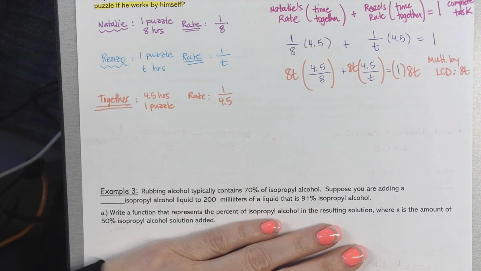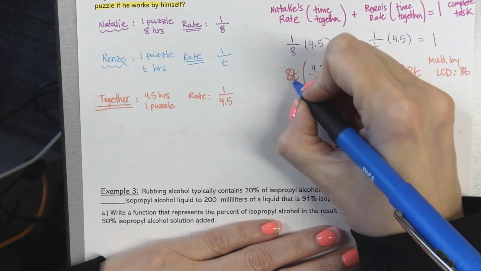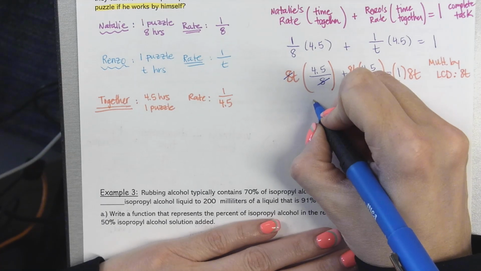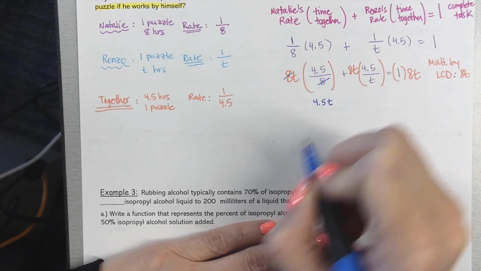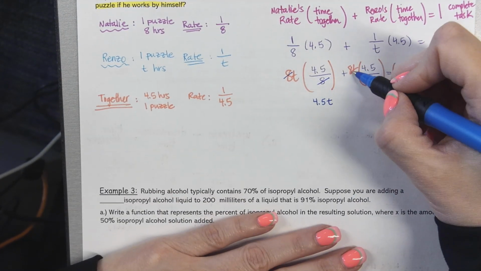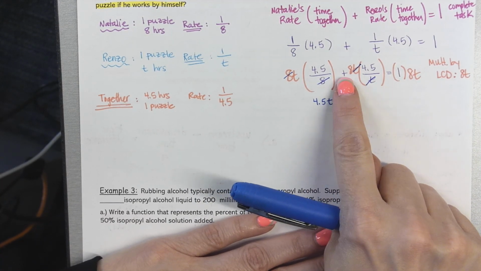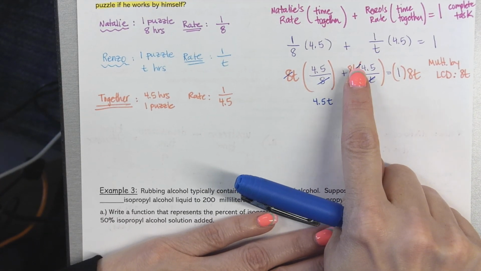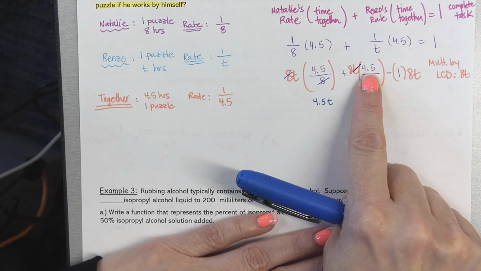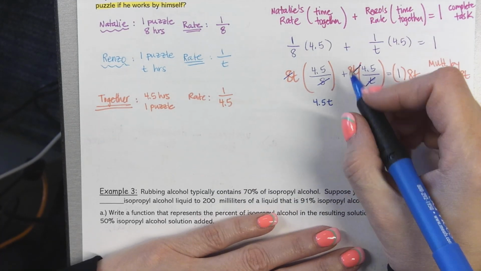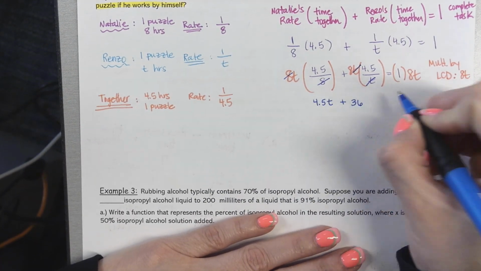When you're doing the cancellation here, the 8's will cancel. You have 4.5t. Here the t's cancel. You're doing this without your calculator. What's 8 times 4? 32. 8 times 0.5. 4. 4 plus 32. 36.